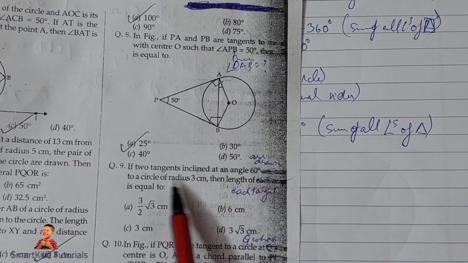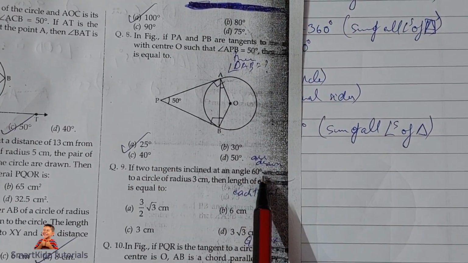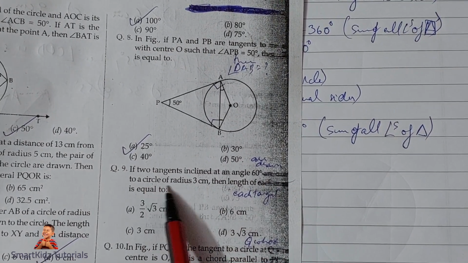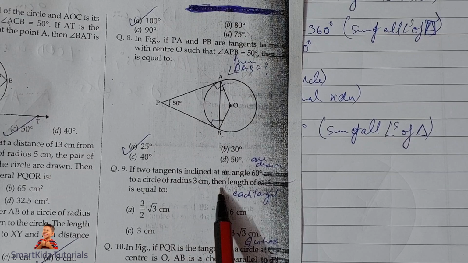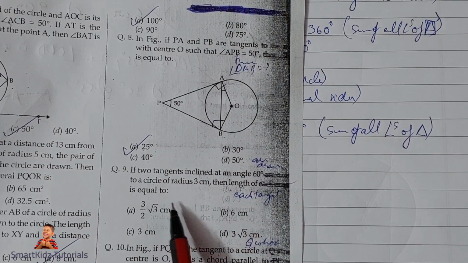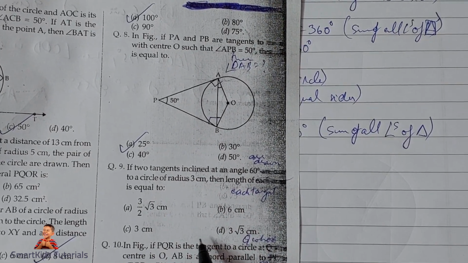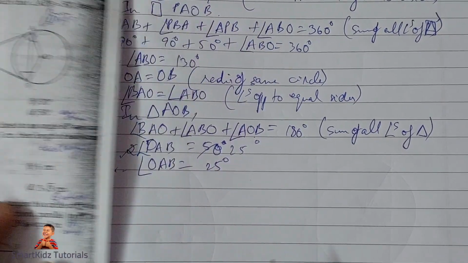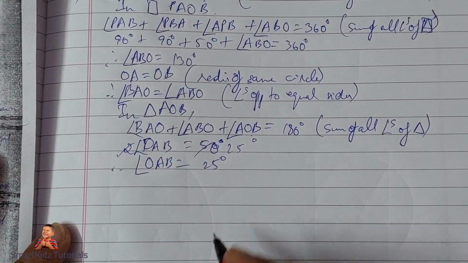Next, if two tangents inclined at an angle of 60 degrees are drawn to a circle of radius 3 centimeters, then the length of each tangent is equal to what? Okay, so it's not a difficult question.